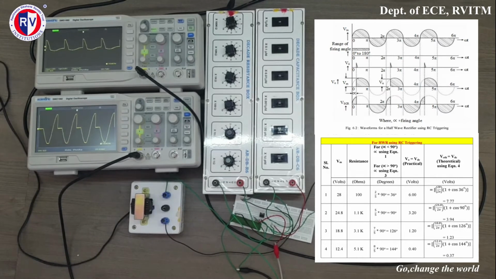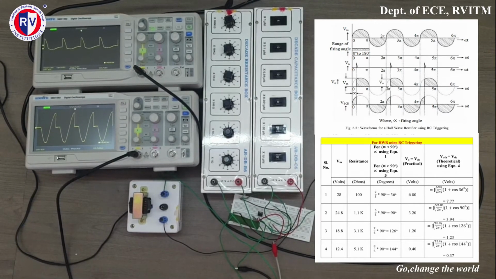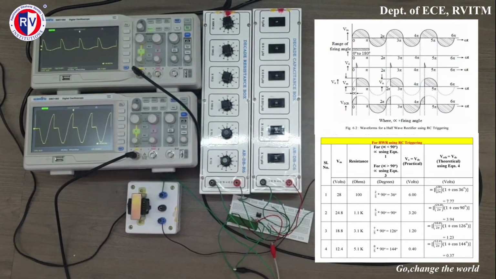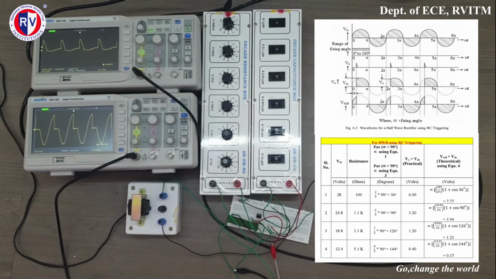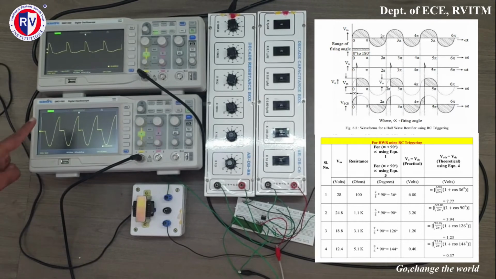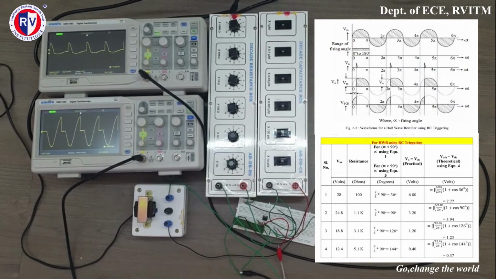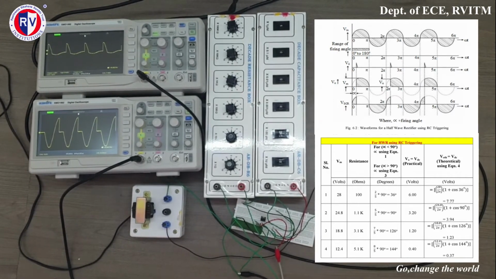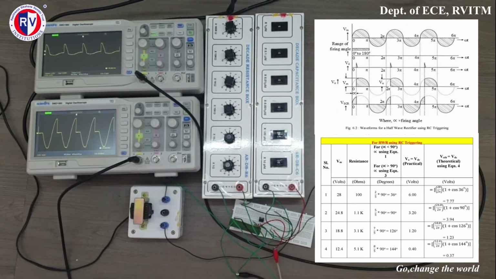So same thing, you can take it as Vm. So substitute there: 24.8 divided by 2 pi into 1 plus cos alpha. Alpha value is 90. Substitute. So practically you got around how much? 3.2, and theoretically if you calculate you are getting around 3.94, which is acceptable. So we'll go for next reading.